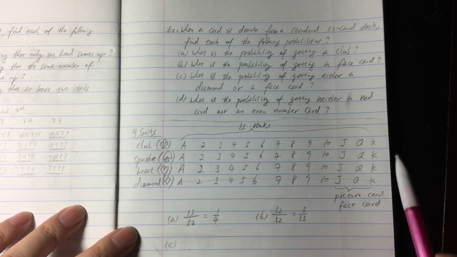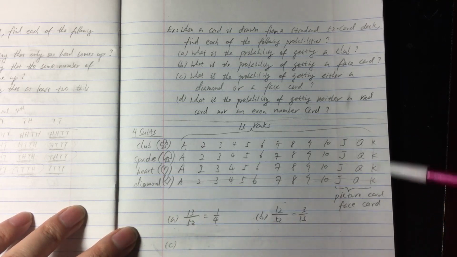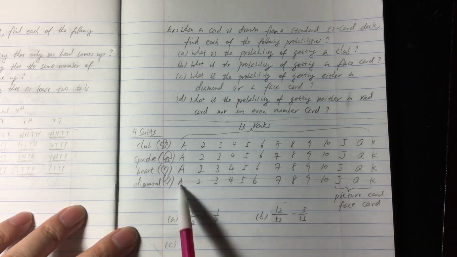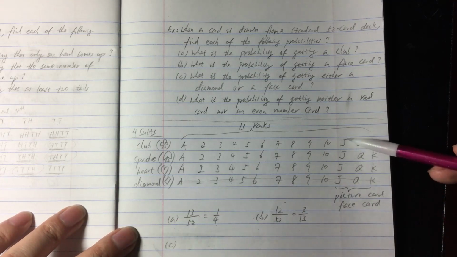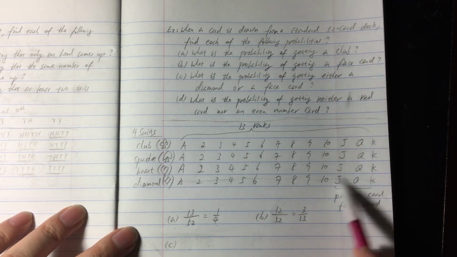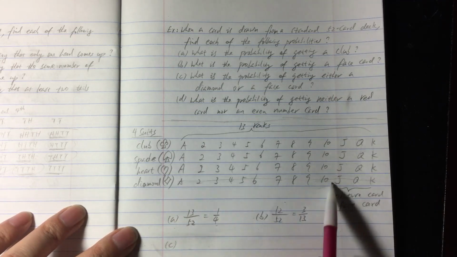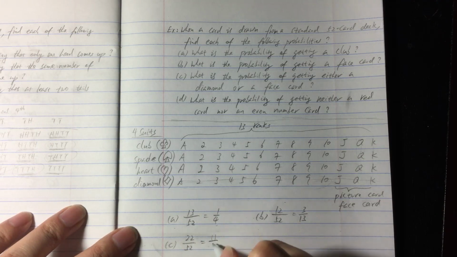Either a diamond or a face card. The last row is diamond. The last 3 columns are face cards. We have 1, 2, 3, 4, 5, 6, 7, 8, 9, 10 plus 12 face cards. Don't overcount this part here. We have 10 cards here plus 12 face cards. They are totally 22 out of 52. There are 22 favorable outcomes out of 52 possible outcomes. That's 11/26.